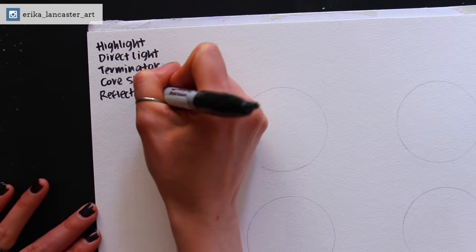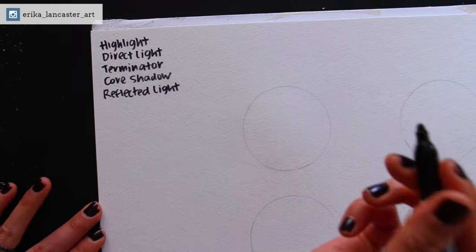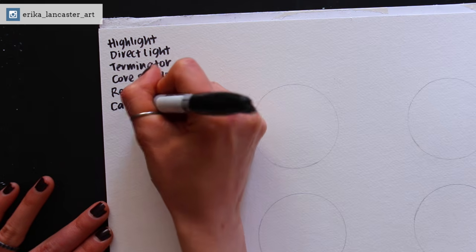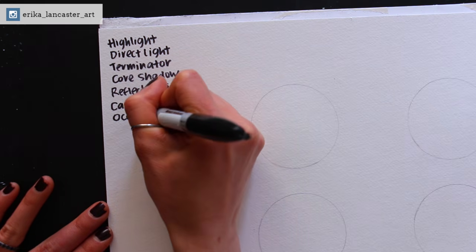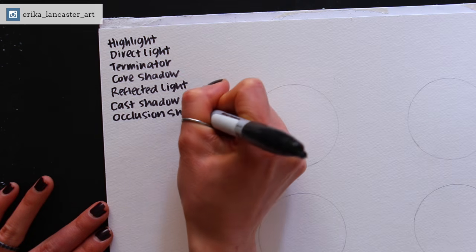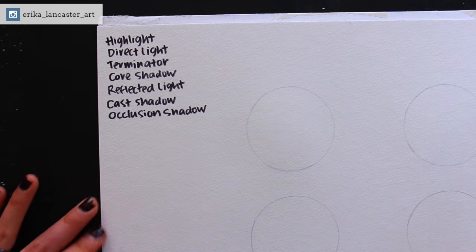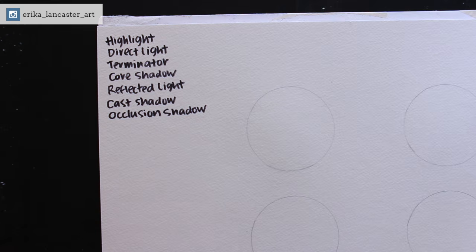If you incorporate these different shadow and light areas into your drawings or paintings, it's a lot more likely that your object or the subject that you're drawing or painting is going to look a lot more 3D, a lot more realistic. And even when you're drawing or painting something from imagination that you're trying to make look believable, like what I am doing today with these spheres, if you bring these things in, you're likely going to arrive at more believable results.